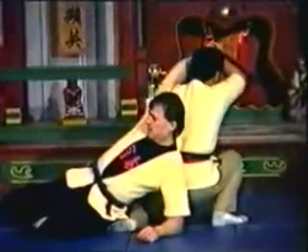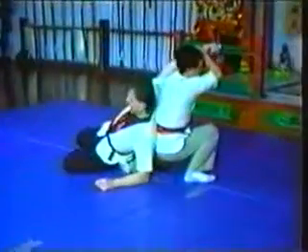Keep your arms locked in front of you, using the pivot of your body to twist your opponent's arm. Bring the weapon down, then up in a circular movement.